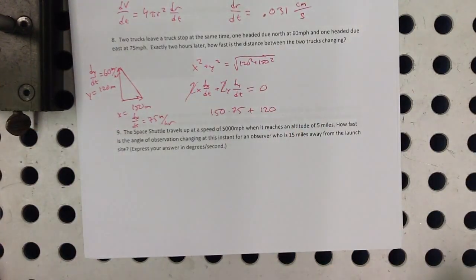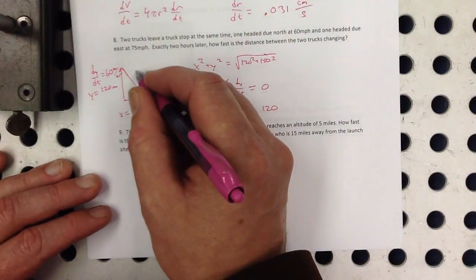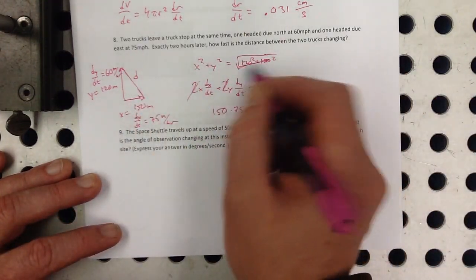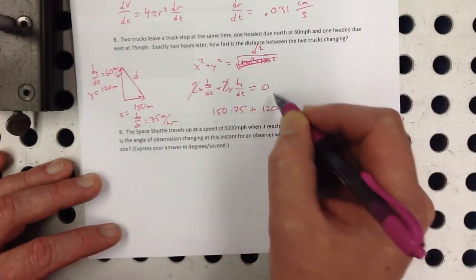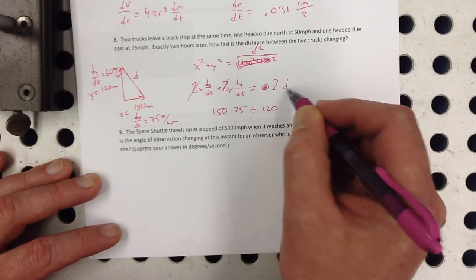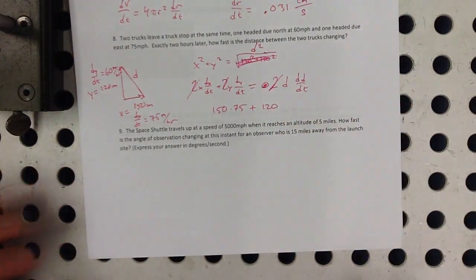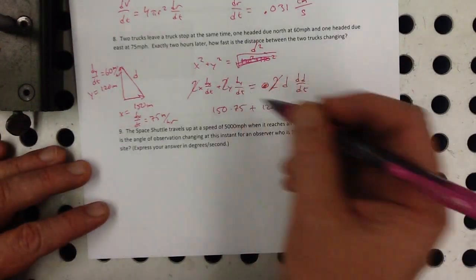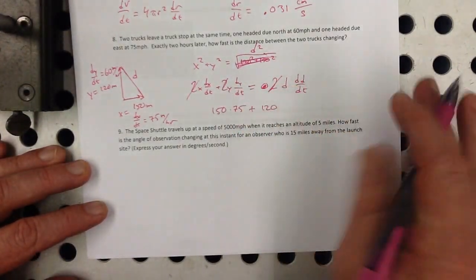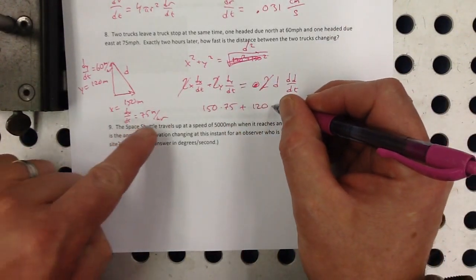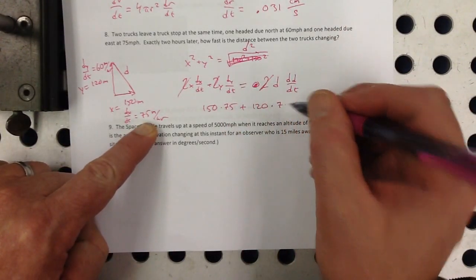Oh, whoops, hold on a second. That is changing, isn't it? Because one of these, I'm confusing with the latter problem. So this is also changing. That's d squared, it'd be 2d dd/dt. The 2 still cancel. So I think everything else is good here. We can continue here. That's y dy/dt is 75.